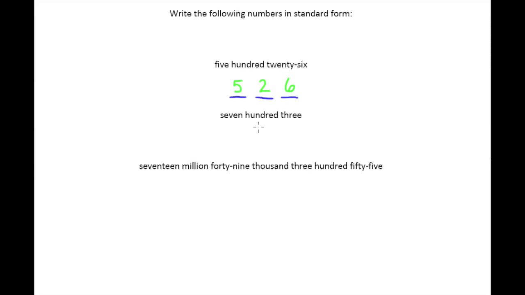Now moving down to this one, 703, it's similar to the last one. 100 is the highest place value given, so I know there should be 3 digits in this number. And we have a 700 indicated, so we're going to put a 7 in the hundreds place. But notice what comes next, just a 3. Up here we had 26, so it was clear that 2 went in the tens and 6 went in the ones. But here we just have 3. Well, I think it's pretty clear that 3 should just be in the ones place, right?